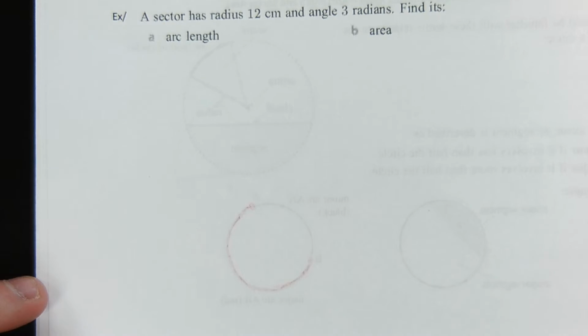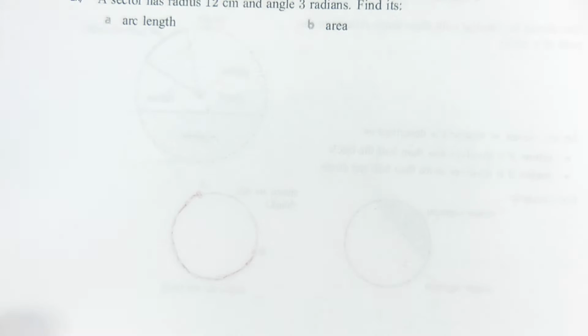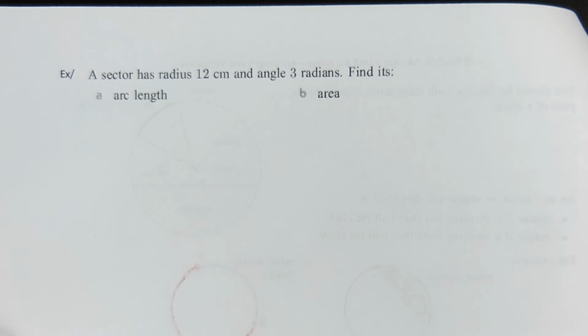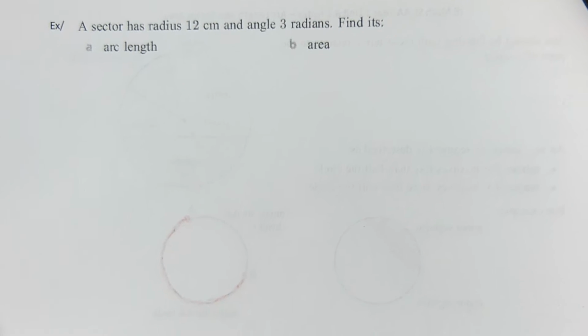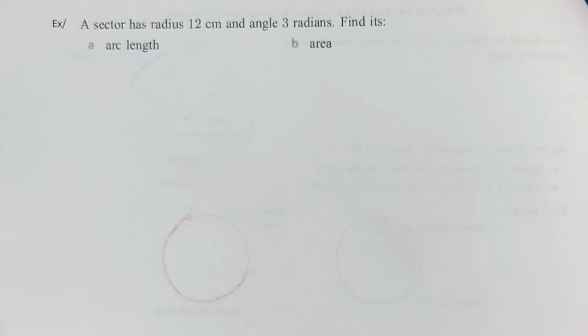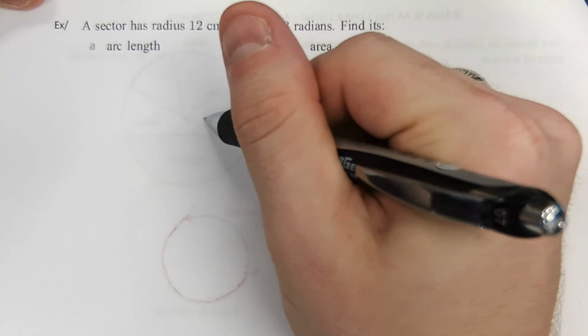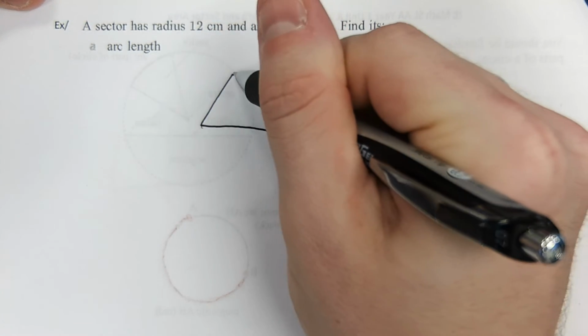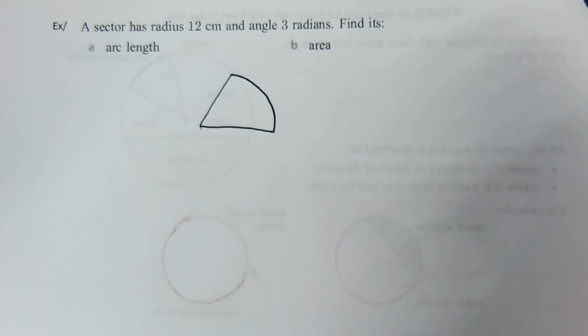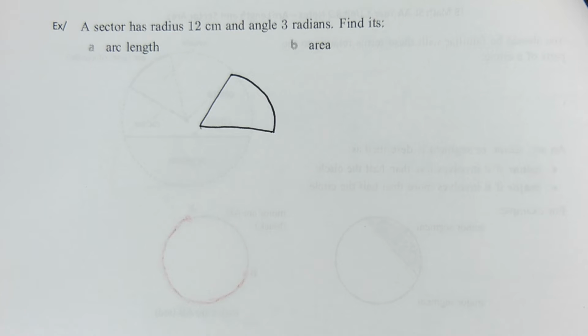We have 3 questions to do today. I might add a 4th. Sector has a radius of 12 centimeters and an angle of 3 radians. I'm going to draw that. Picture not drawn to scale because I have no idea what 3 radians would look like. Well, I guess it's just a little bit less than pi, right? So picture ridiculous and not drawn to scale. This would be almost half a circle.